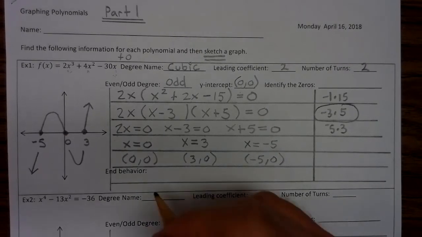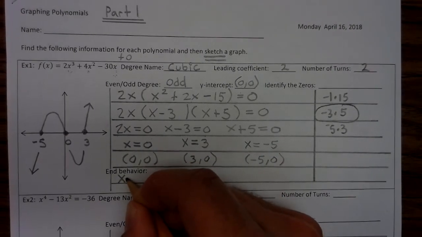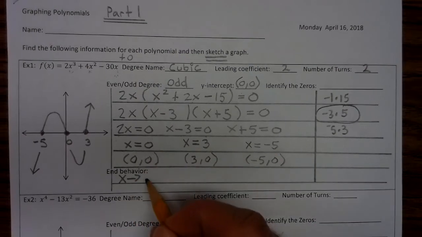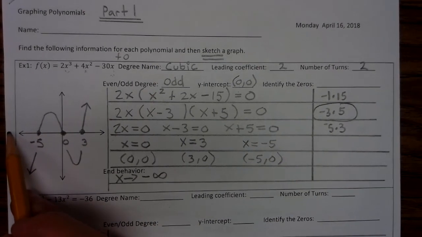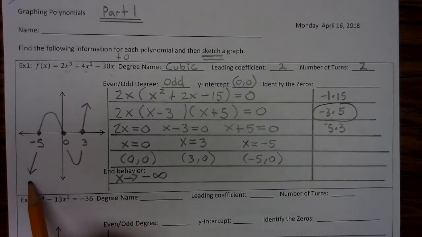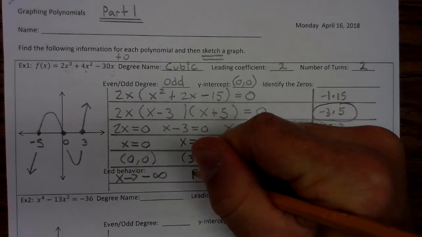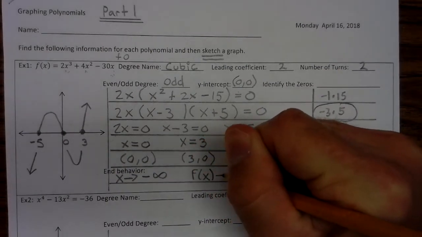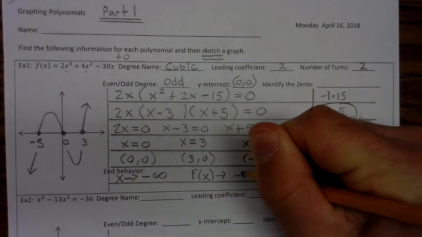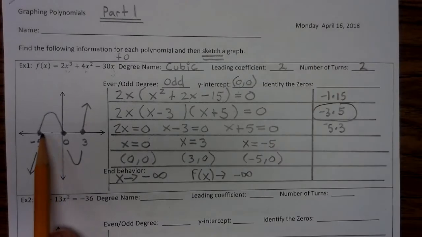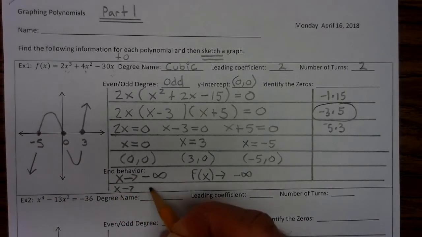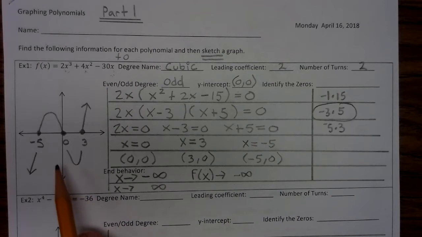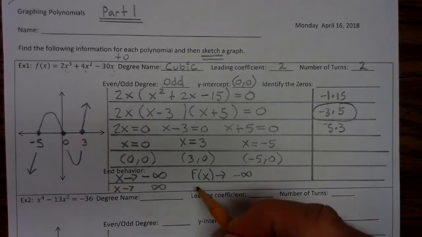All right, so our end behavior. As x approaches negative infinity, so we're going this direction. So as we go this direction on the x, the y's, or the f of x, are approaching negative infinity. Basically, in simple terms, as we go left, the graph goes down. Now, as we go right, which is in positive infinity, it's going up, so it's approaching positive infinity.